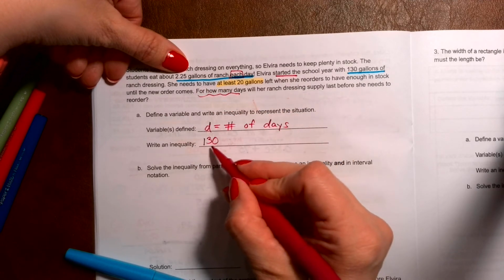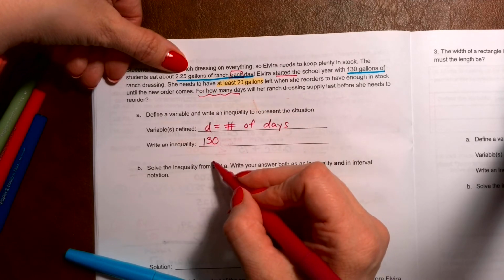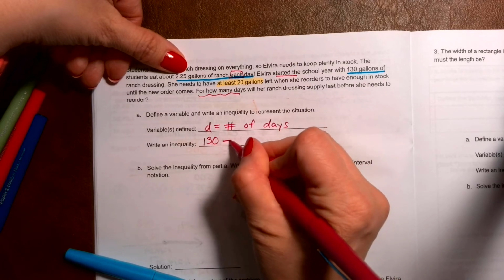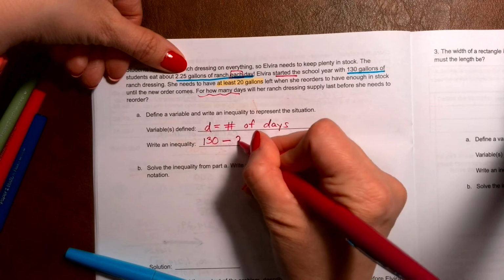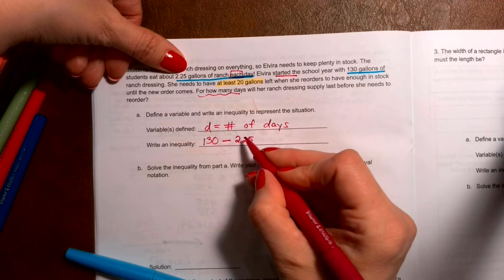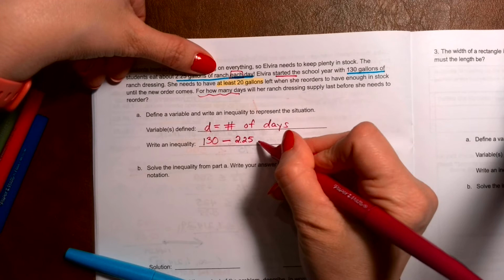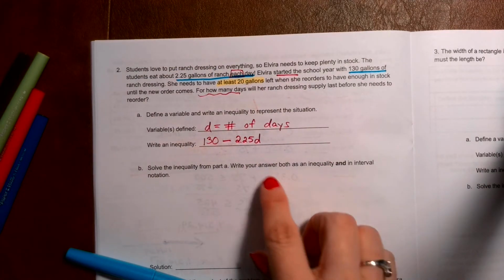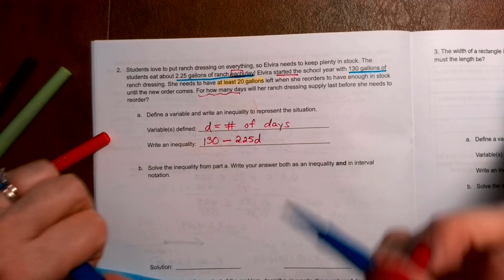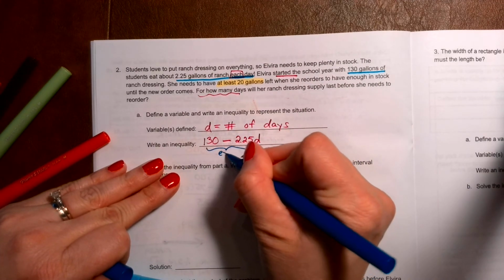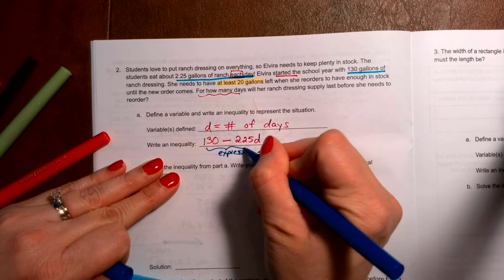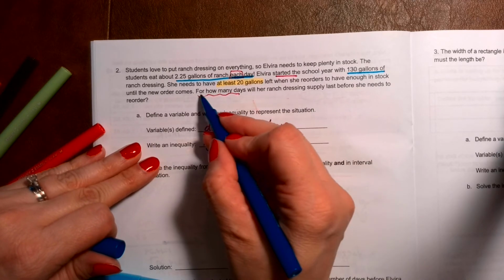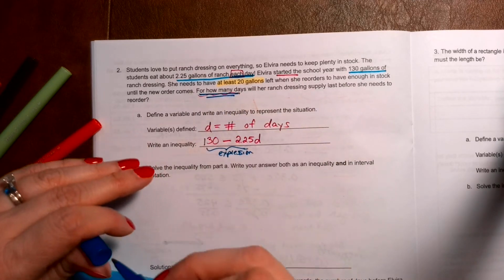So is this going to be going up or down? It's going to be going down, right? Aren't they eating it? It's going less. So she's losing, or they're eating 2.25 gallons every day. So times D. So far, that's the expression. You need to make sure that your expression has a variable. And how do you know what variable to use? The question will always tell you what to go for.